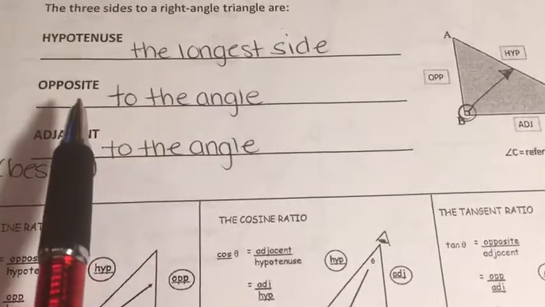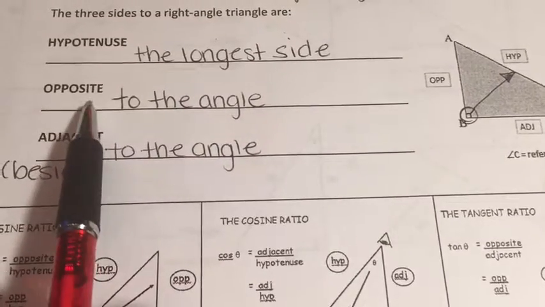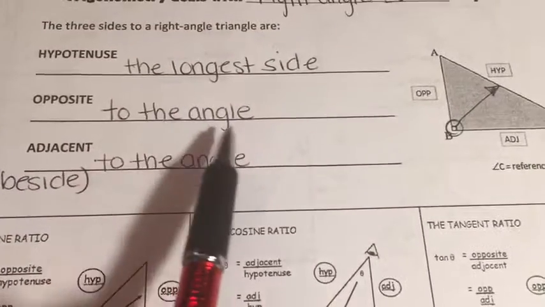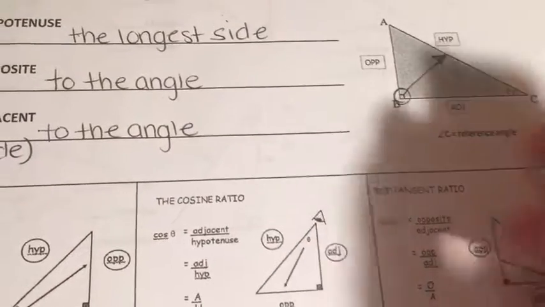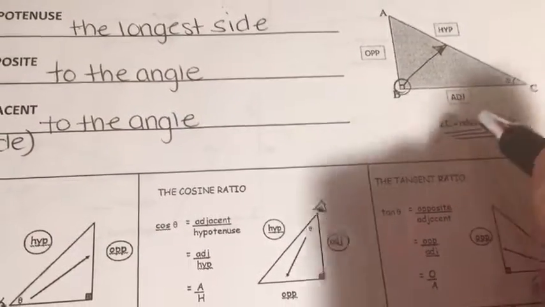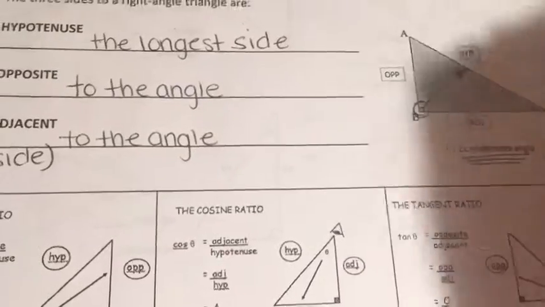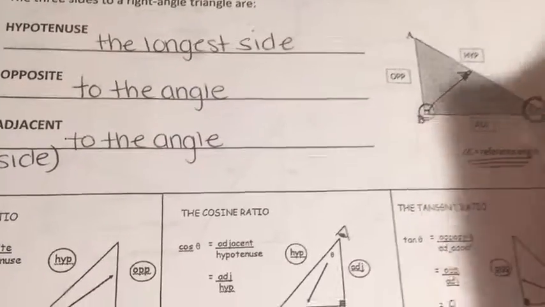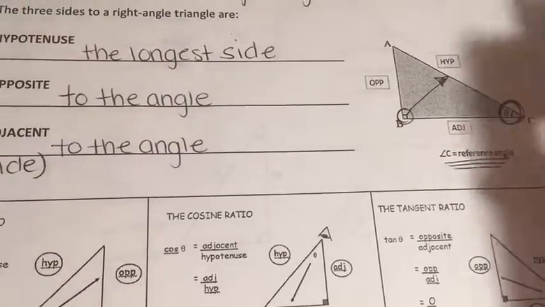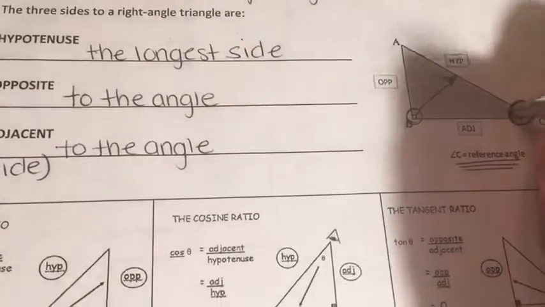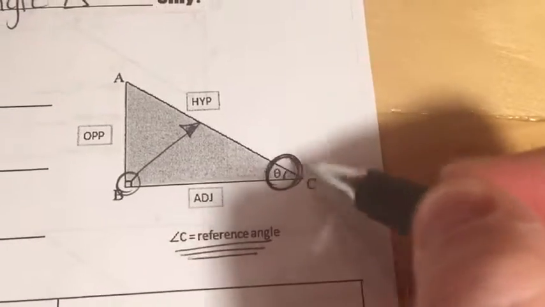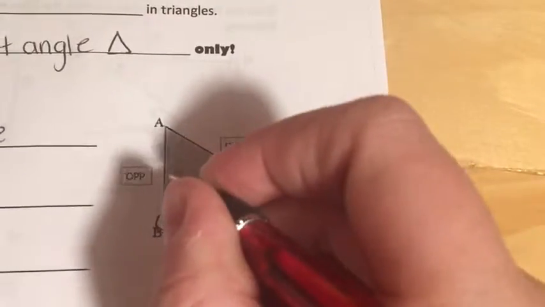Then you have the side that's opposite to the angle. So the important thing here is that you're looking at the reference angle. The reference angle is very important because from there you determine your opposite and adjacent side. So for your opposite, I like to circle my angle so that I know I'm focusing on that angle. Opposite to that, we draw an arrow directly out of it and it will lead us to the opposite side.